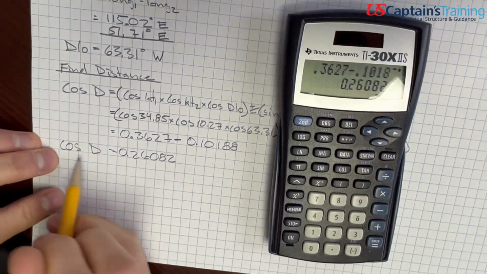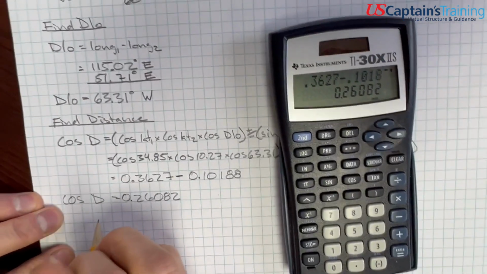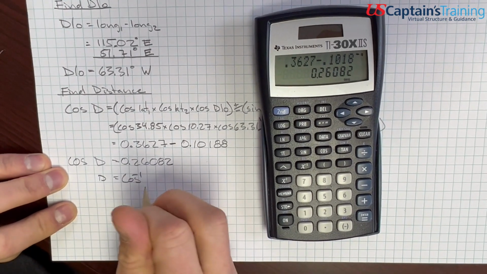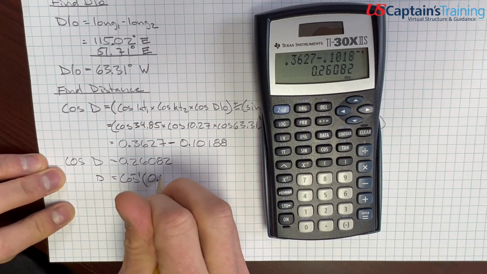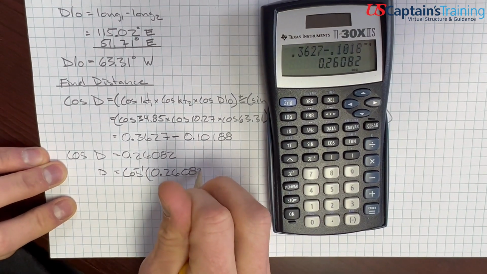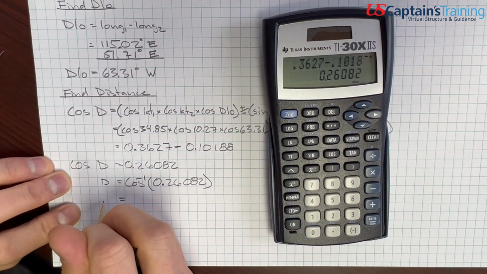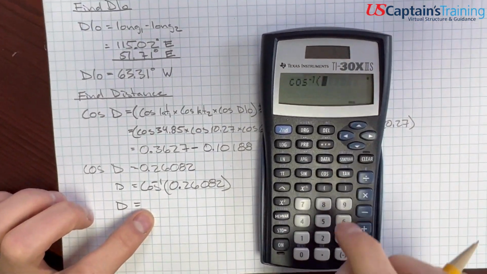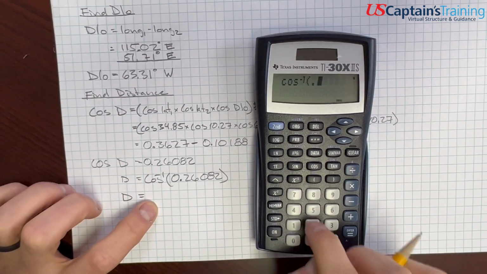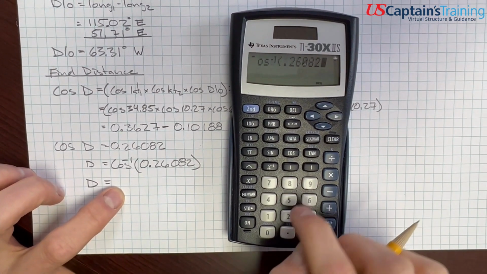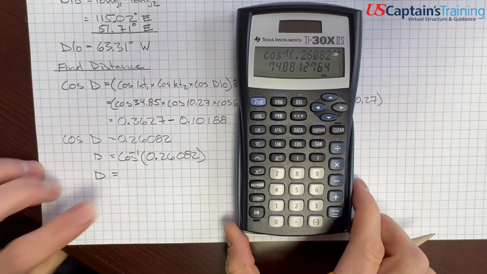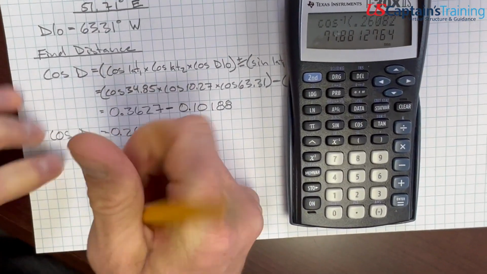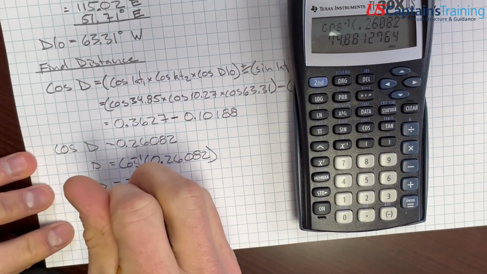We need to get rid of this cosine. We need to move it to the other side. So distance is equal to the inverse cosine of 0.26082. What's our distance equal to? And this is going to come out in degrees. Second, inverse cosine 0.26082 gives 74.88 degrees.